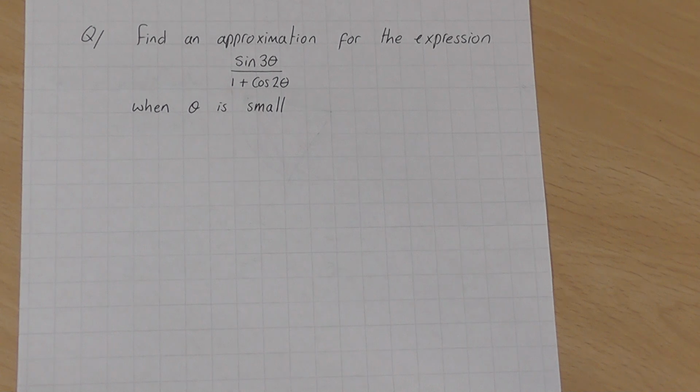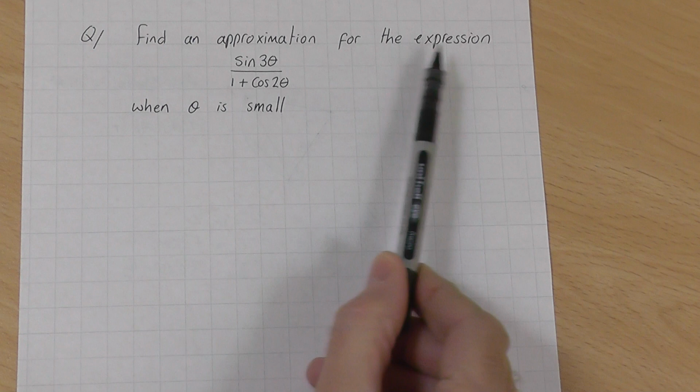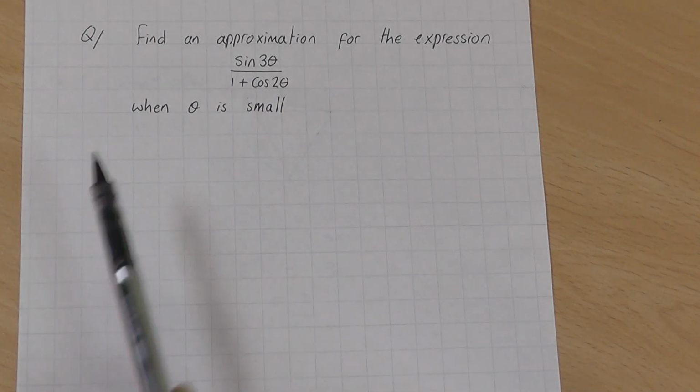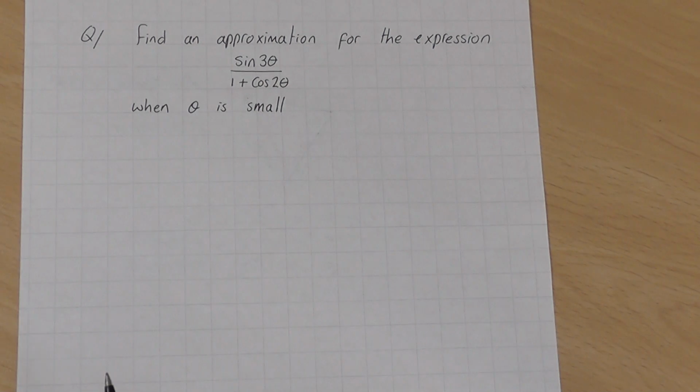Look at this question then. Typical exam paper question. Question says, find an approximation for the expression sine 3 theta over 1 plus cos 2 theta when theta is small. Okay, so you're told that theta is small, so we're going to be able to use the usual approximations that we've talked about in previous videos.